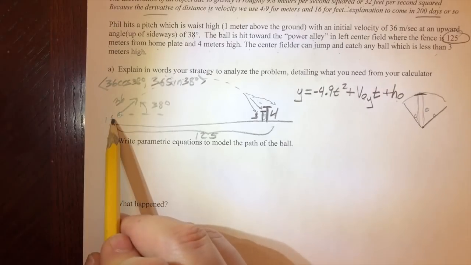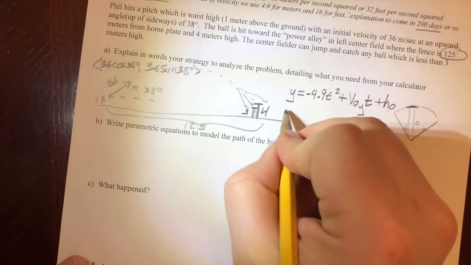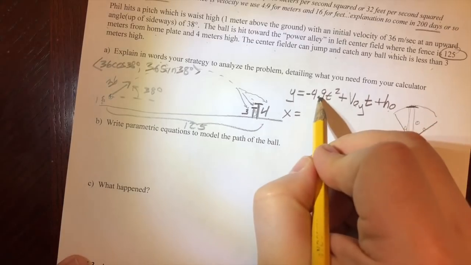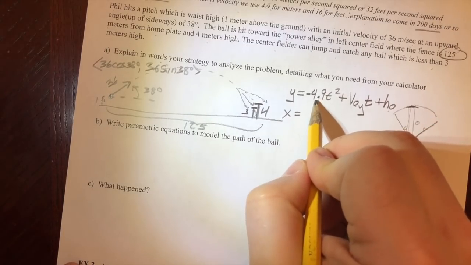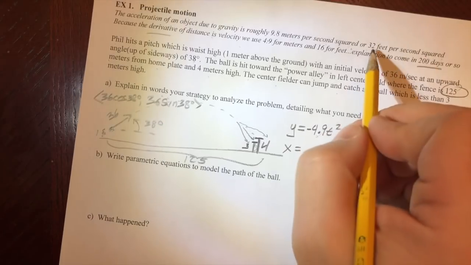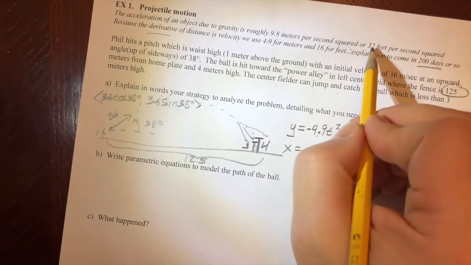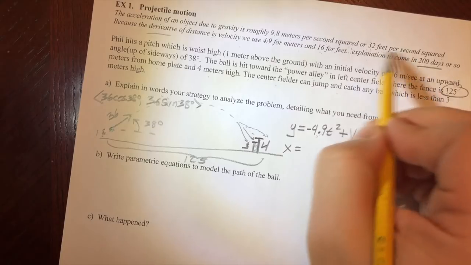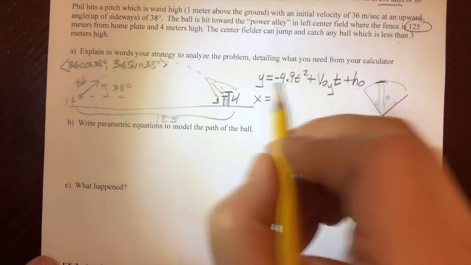Well, the initial height is 1. And that 4.9 is a constant if we're in meters. If we were in feet, we would use the 16 because it's half of the acceleration of gravity. You'll learn that next year.